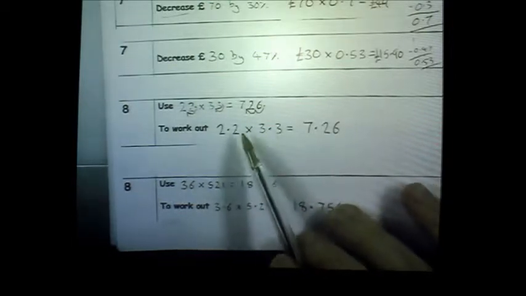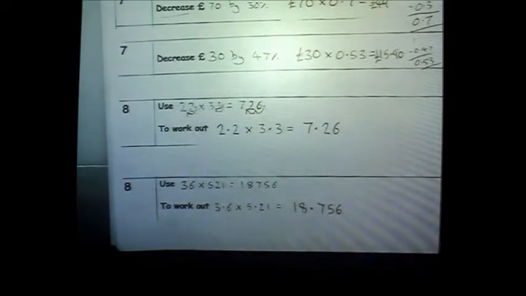The other way of doing it is just to look at it. Well, 2 3s are roughly 6, isn't it? It's going to be probably a little bit higher because it's 2.2 times 3.3. So the answer is going to be around 6 or 7-ish somewhere.